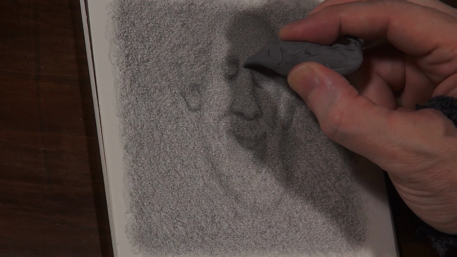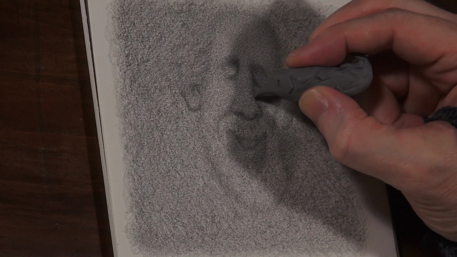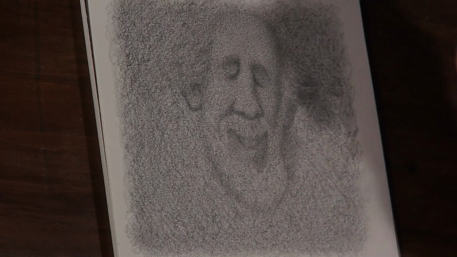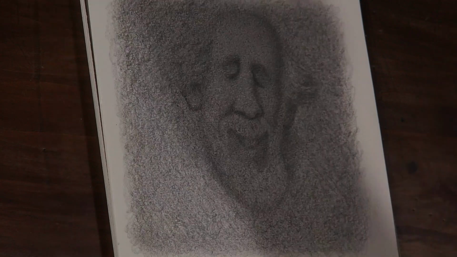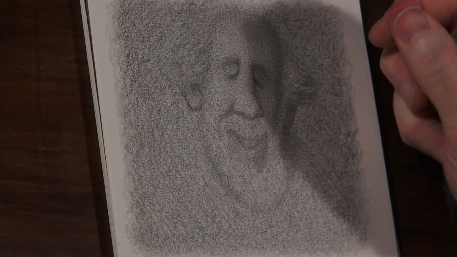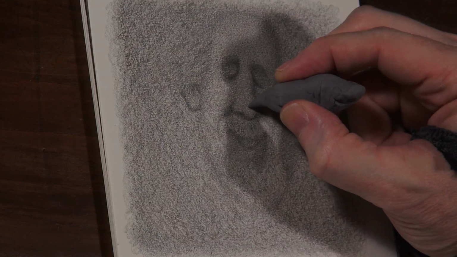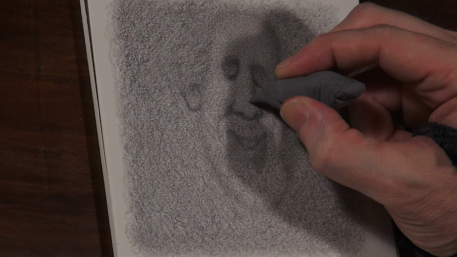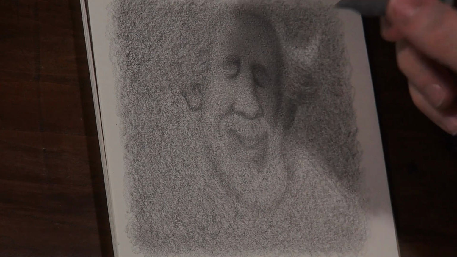And you're not really sure where you have oil down, and then it just makes things unpredictable. So I try and put something on the edge of my palm to make sure I'm not hitting the paper, and I keep my hand elevated so I don't touch the paper.